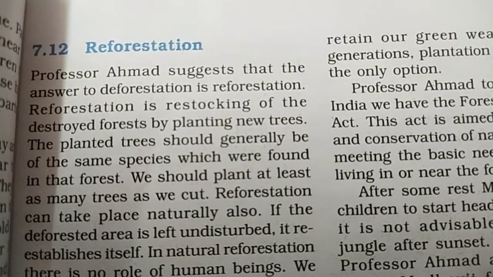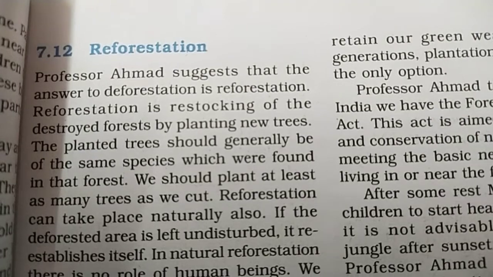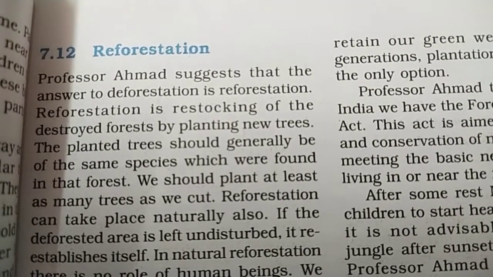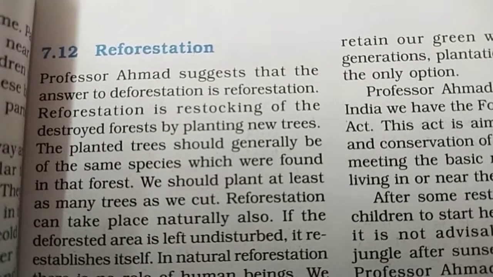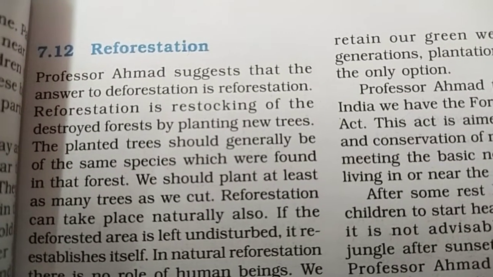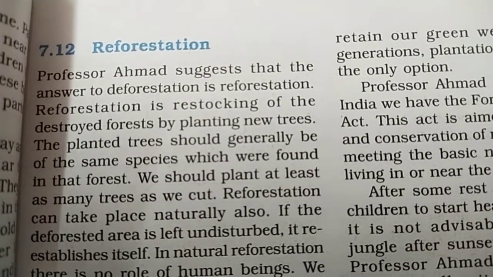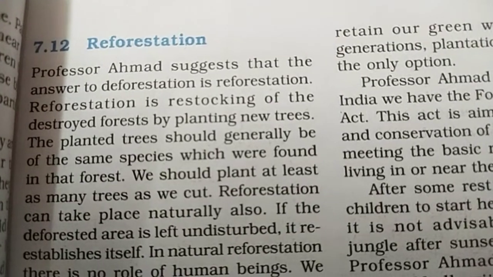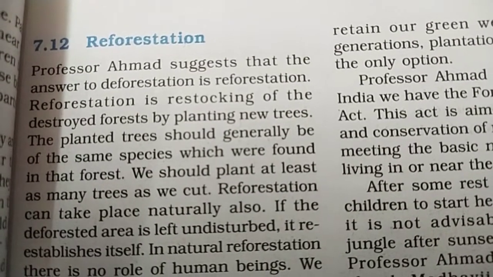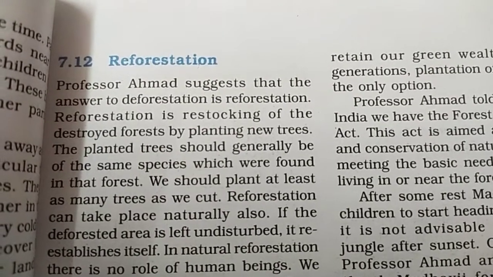In exchange, we give carbon dioxide, which is a very poisonous gas, and they convert this carbon dioxide into oxygen by photosynthesis. So this is reforestation, and you know the value of trees. Everybody knows how important trees are for our life. So everybody has to plant at least one tree in their whole life.